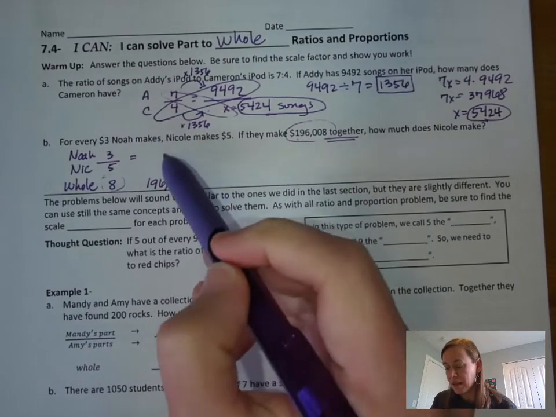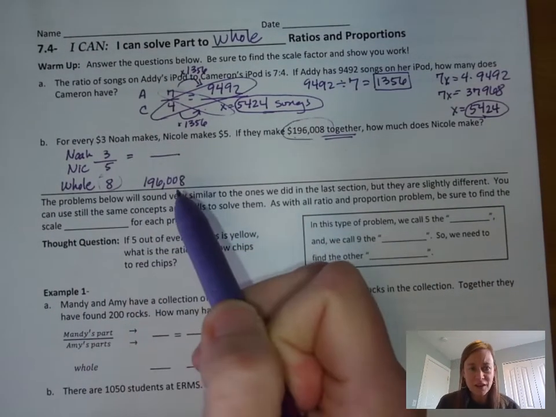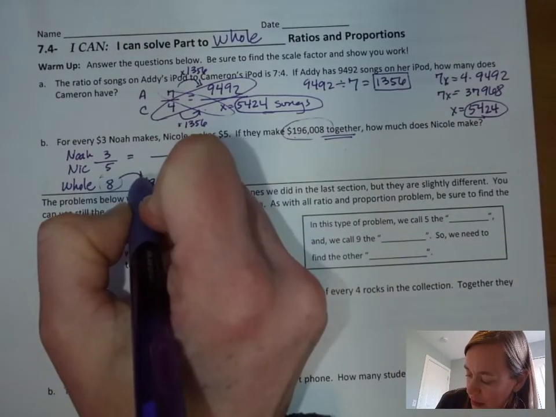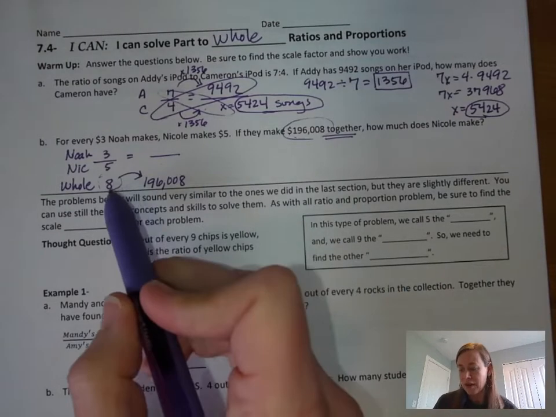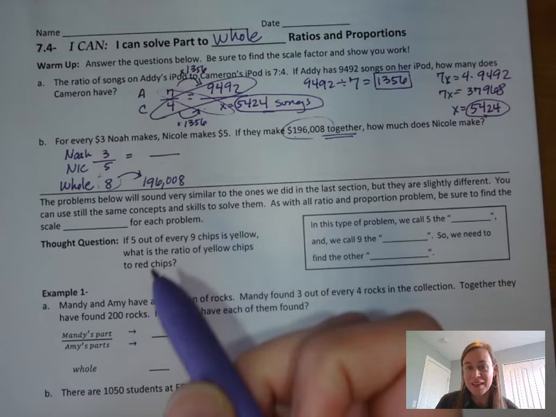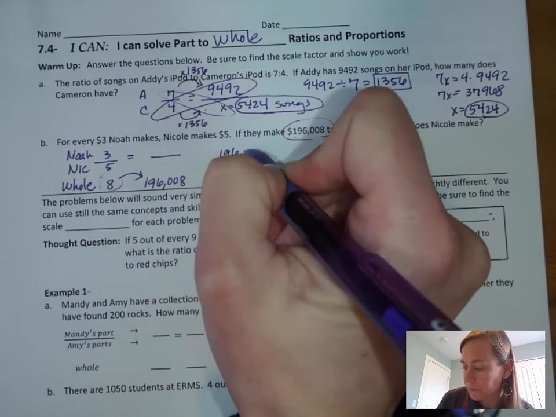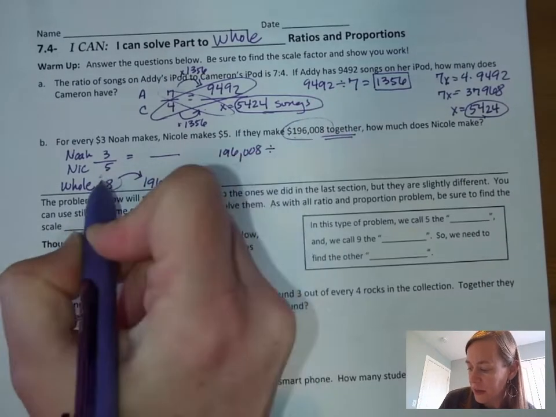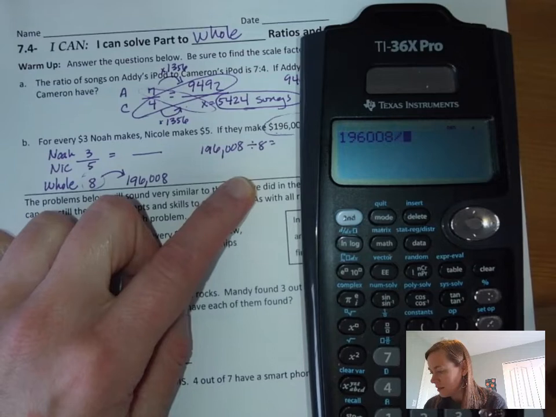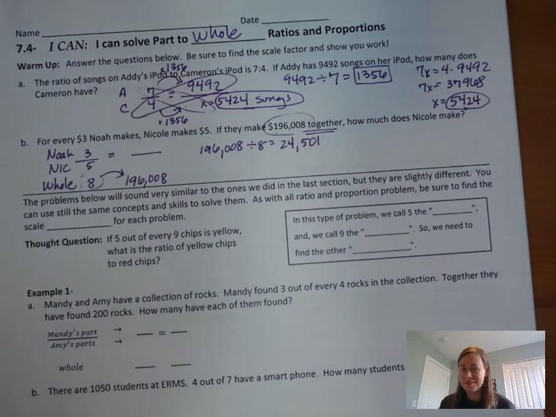So now we just have to figure out what to write in our ratio, in our proportion there. So to figure out what the 5 becomes and what the 3 becomes, we need to figure out the scale factor. What did we multiply or divide 8 by to get to 196,008? Well, it's definitely multiplication because the number got bigger, so it wasn't division. How can we figure out that factor? 8 times what equals 196,008? Again, we're working with that same fact family idea. We're going to take 196,008 and divide it by 8. 196,008 divided by 8 equals, and yes, calculators are very helpful for this, 24,501. Okay, so that's our scale factor right there.